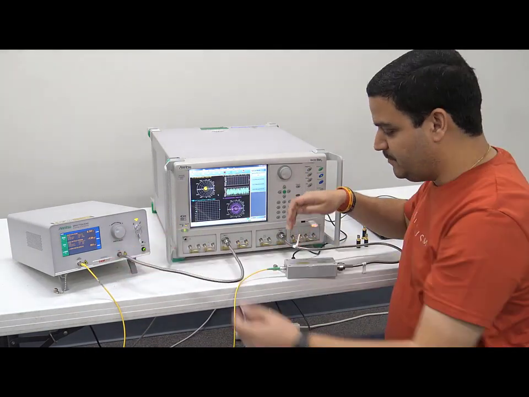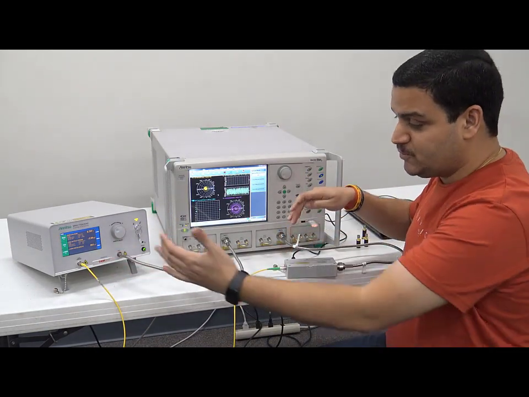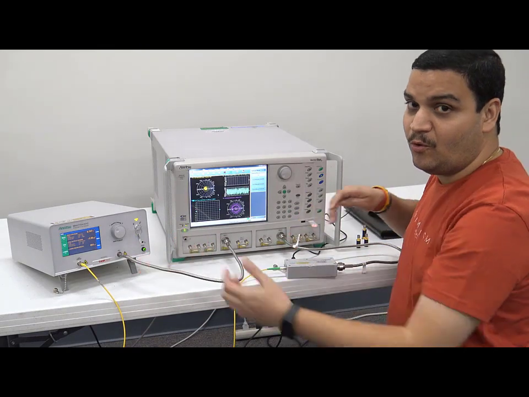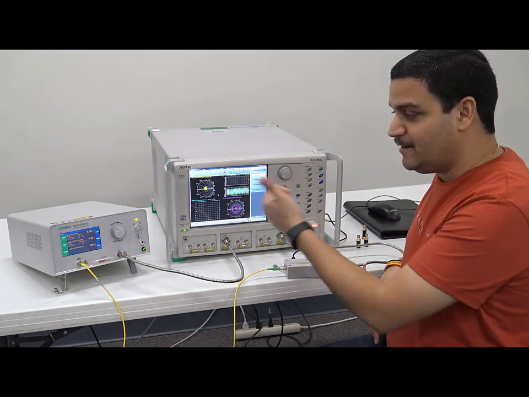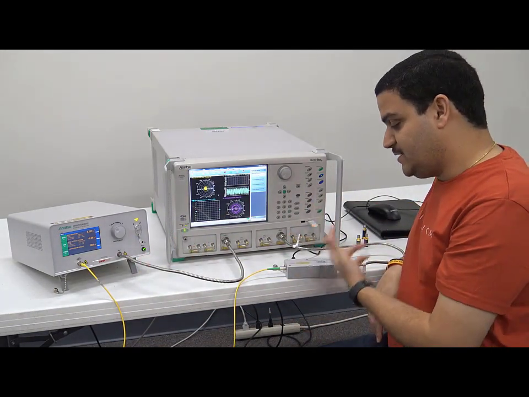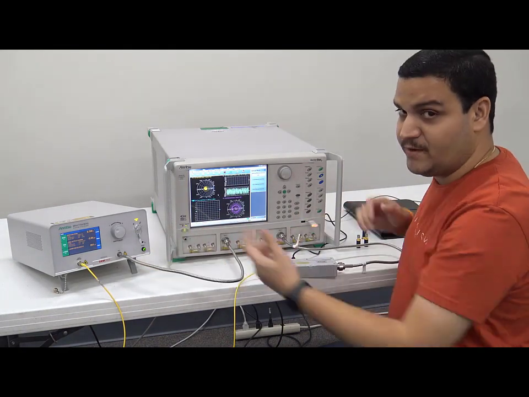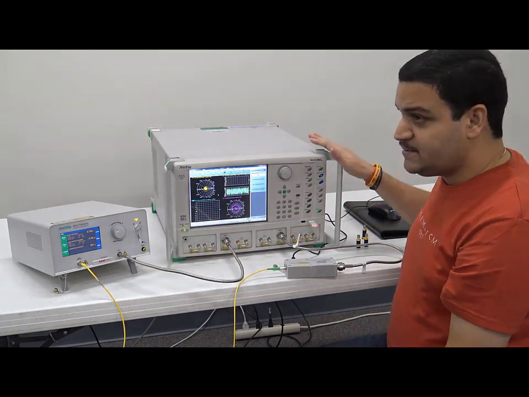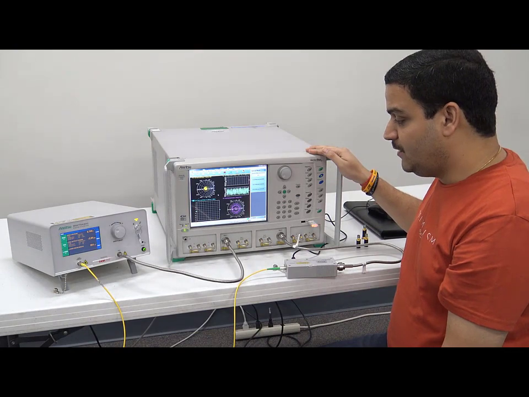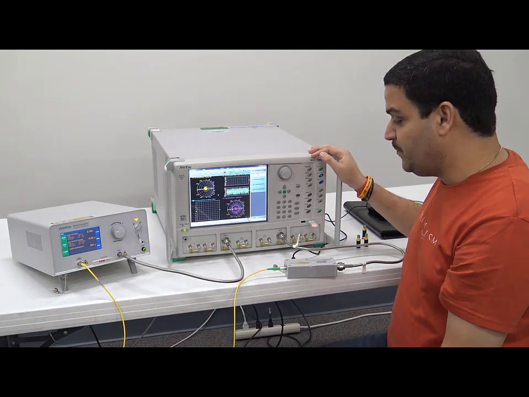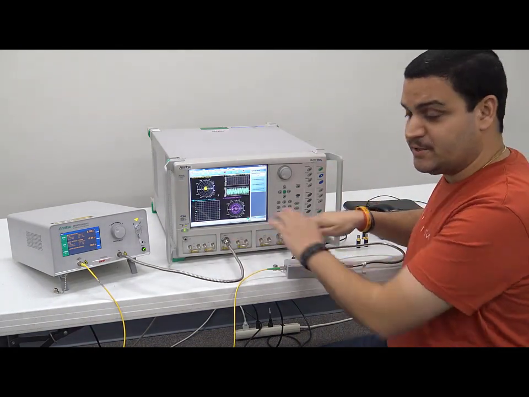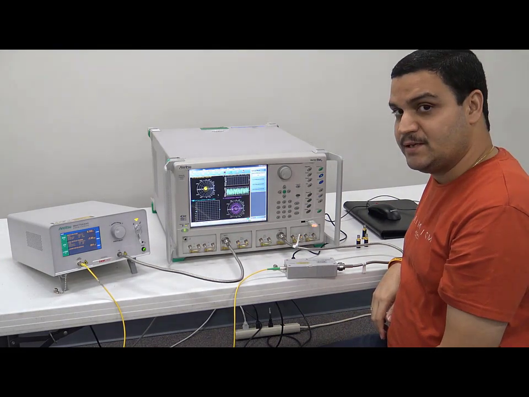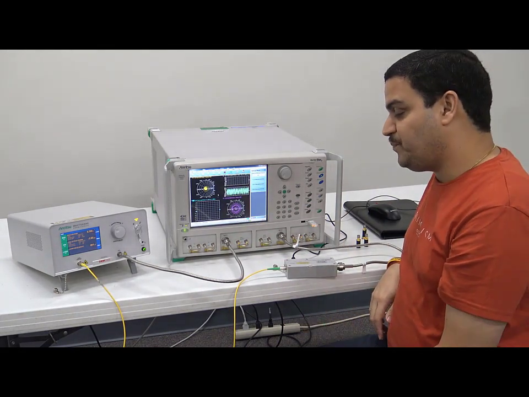That means optical input and optical output, so you can also measure the OO domain. You can characterize the EO, you can characterize the OE, and you can also characterize OO. Since the VNA forms an integral part of this entire system, you can also do EE measurements. So all four domains are covered in one go.